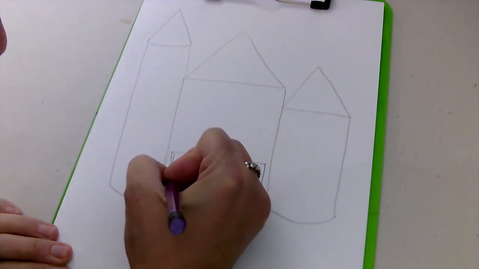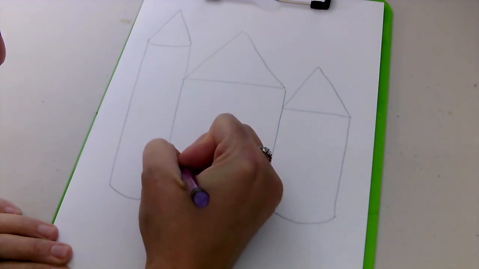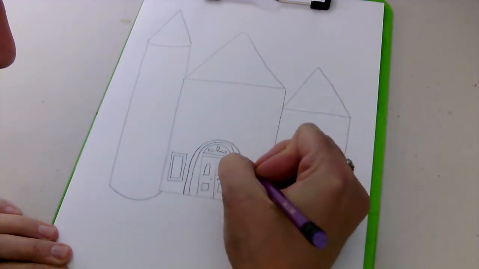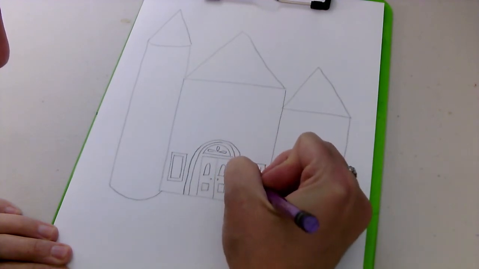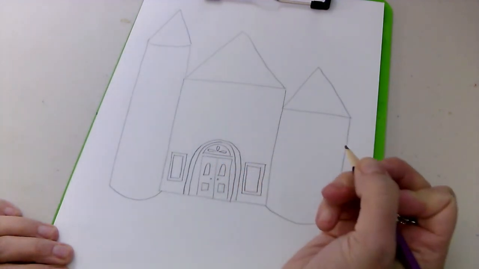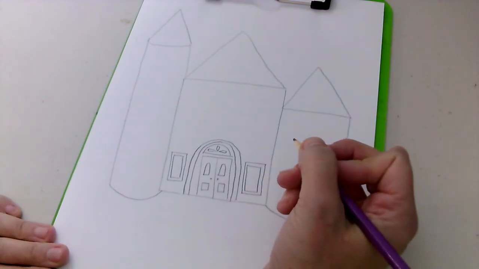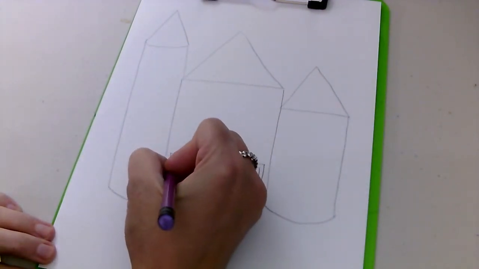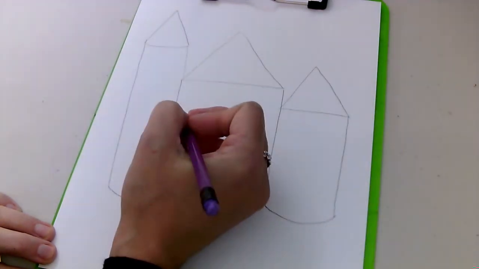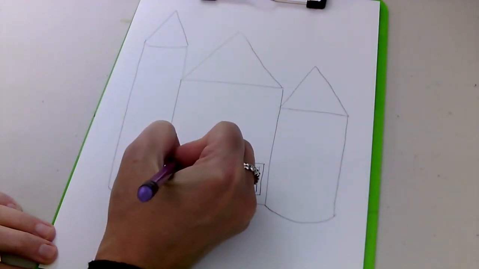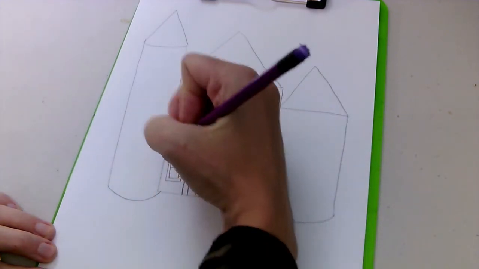So you have to make a box. It's like the frame of the window. So once you make the frame, you can look at all the styles of windows. I'm choosing the style where it's broken in half first, and then it's broken into smaller little sections on top.